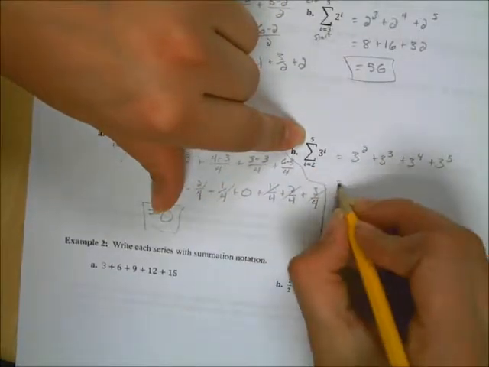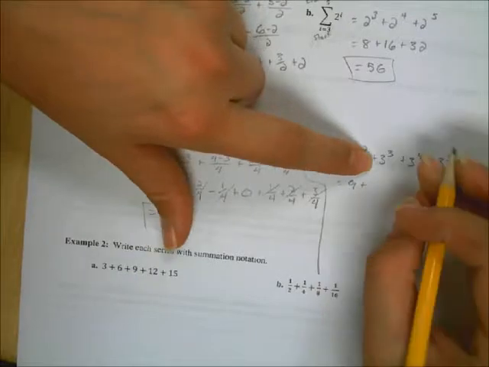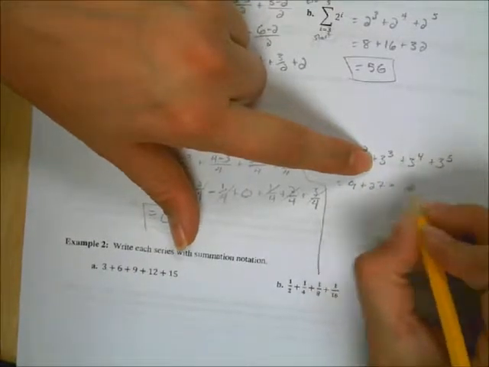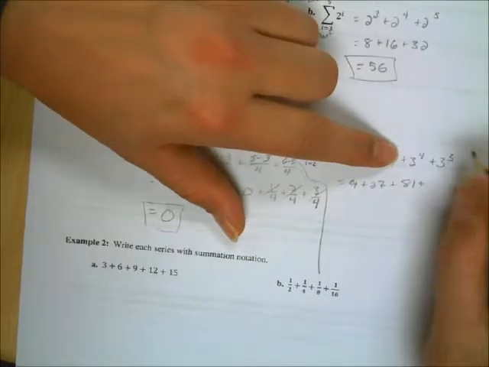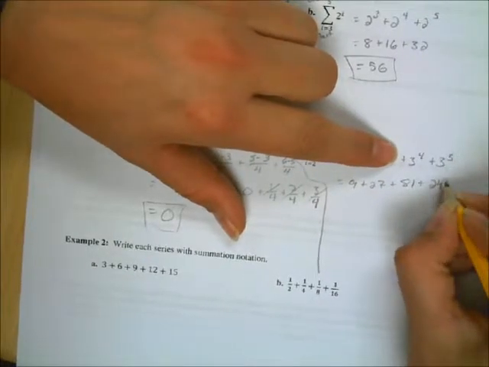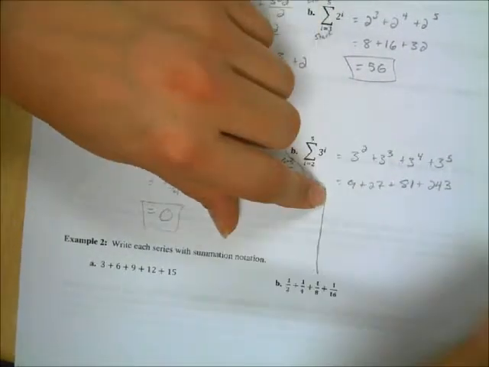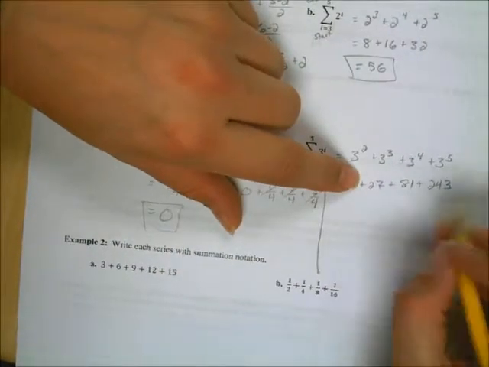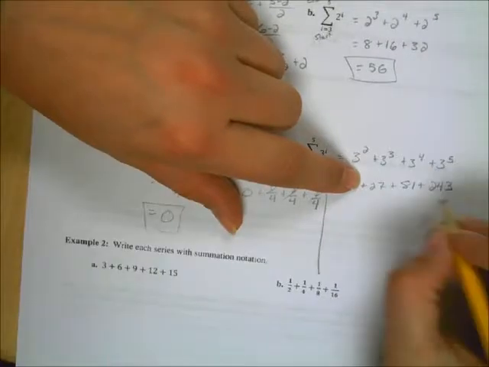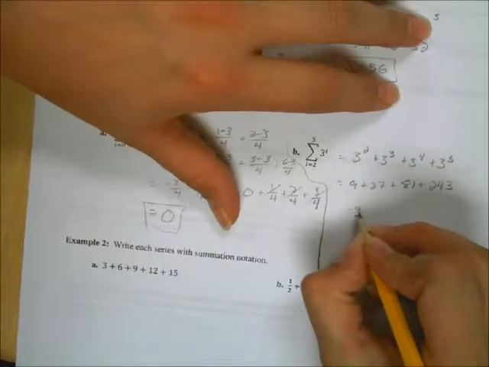Here we go. 3 squared is 9. 3 cubed is 27. 3 to the fourth is 81. And 3 to the fifth is 243. Okay, add all of those up. That would give me 90, that would give me 117, that would give me 360. So you should get 360.